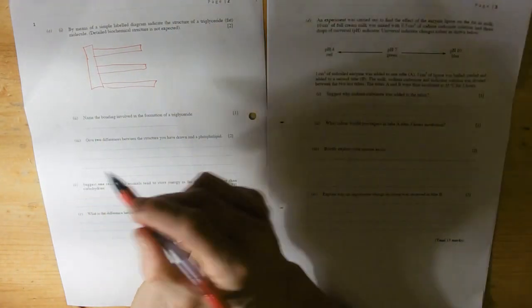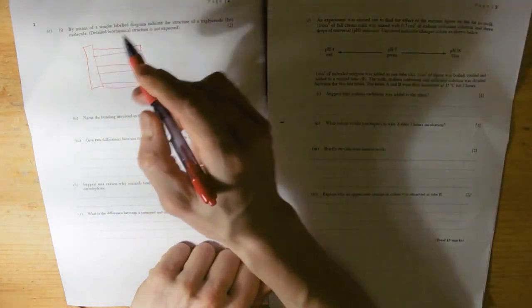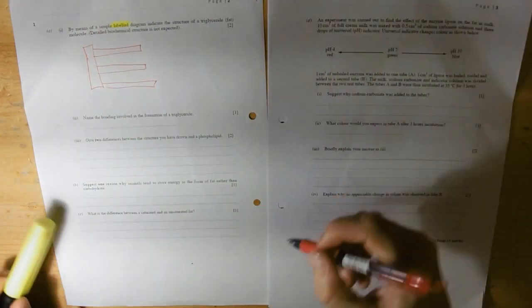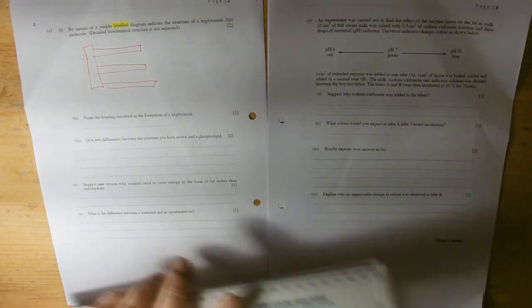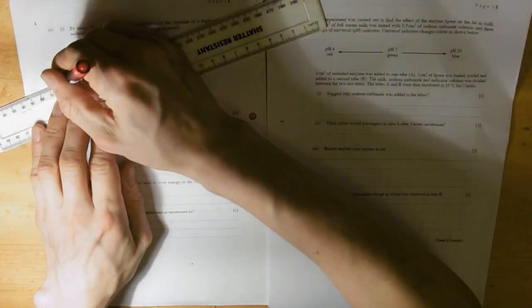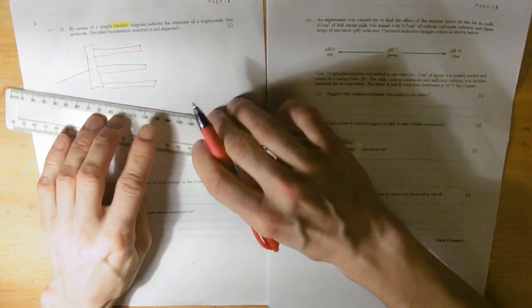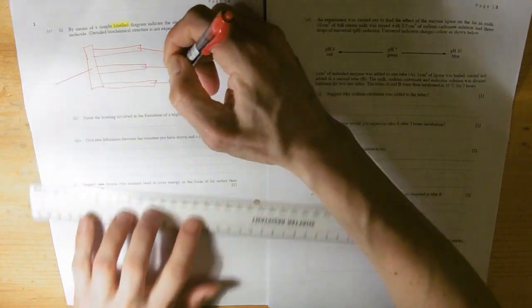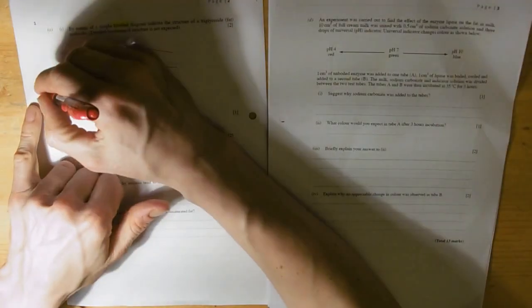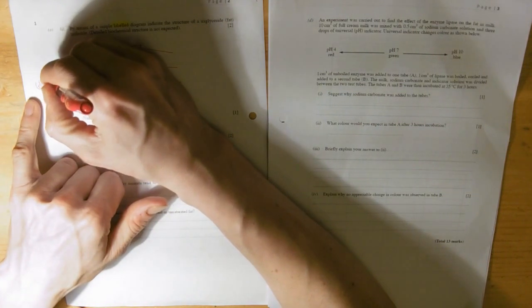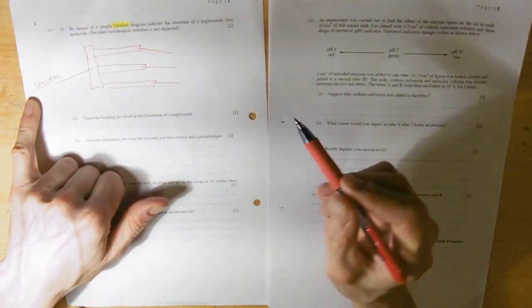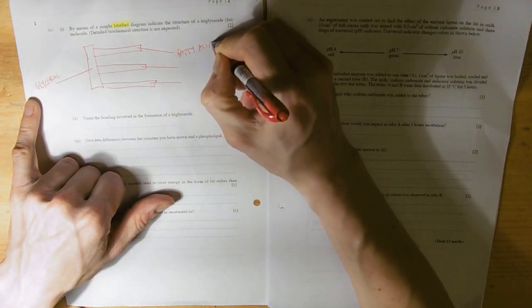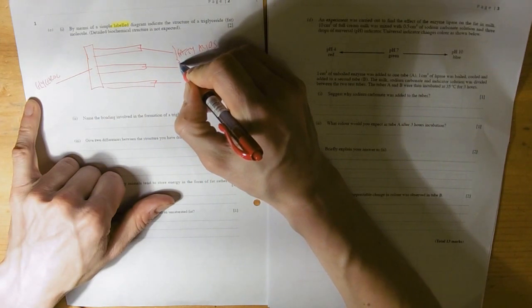That'll do. And a labelled diagram. So I'm going to put some labels on this. I'm going to label that, and I'm going to label these. So that is what formerly was glycerol, and these are fatty acids.